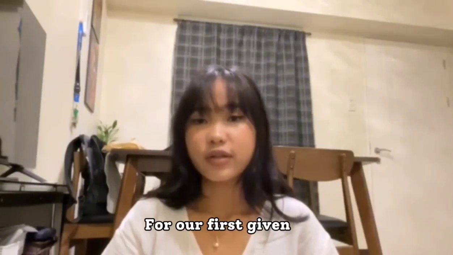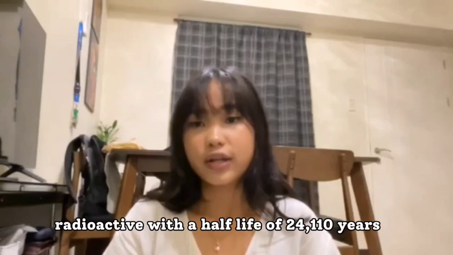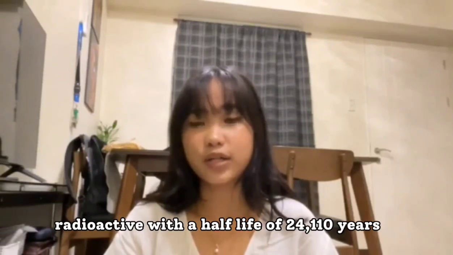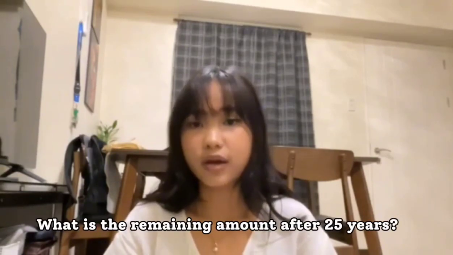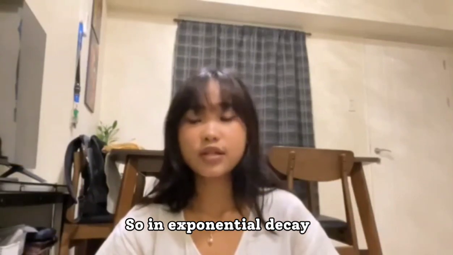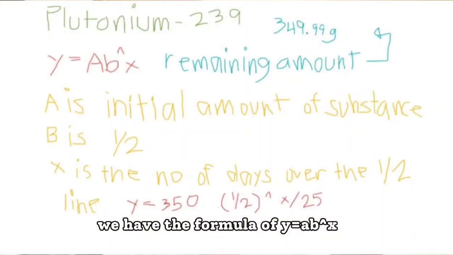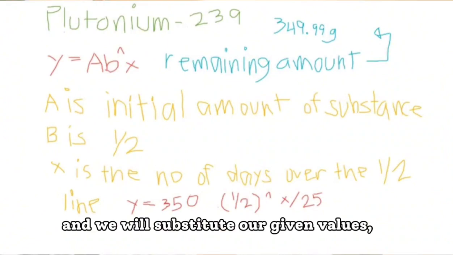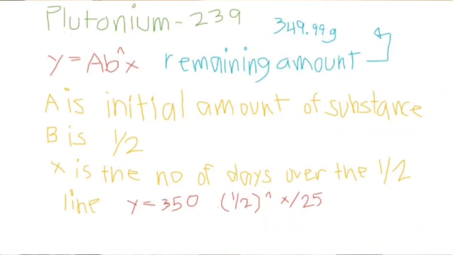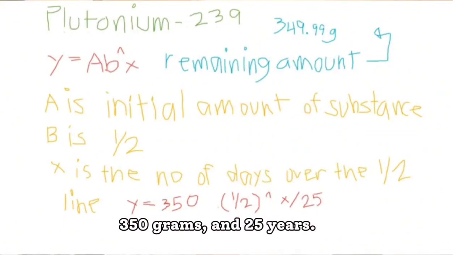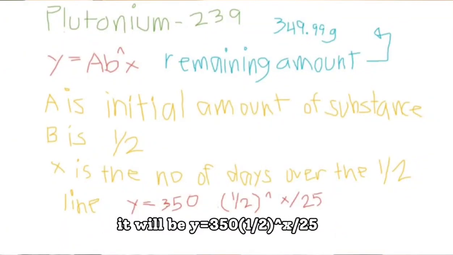So for our first given, we have plutonium-239 with a half-life of 24,110 years and an initial amount of 350 grams. What is the remaining amount after 25 years? So in exponential decay, we have the formula y equals A B to the x. And we will substitute our given values, which are 24,110 years, 350 grams, and 25 years. After the given values were substituted, it will be y equals 350 times (1/2) to the power of x over 24,110, where x is 25.